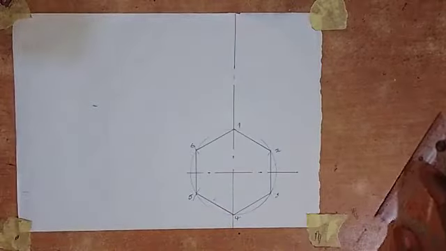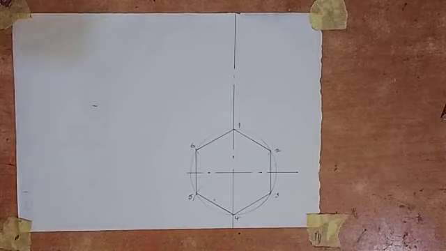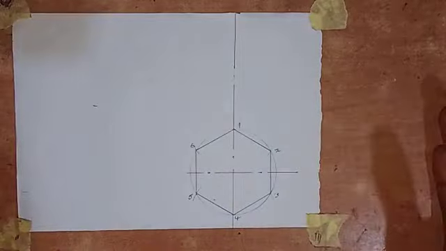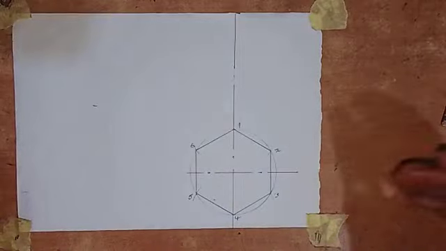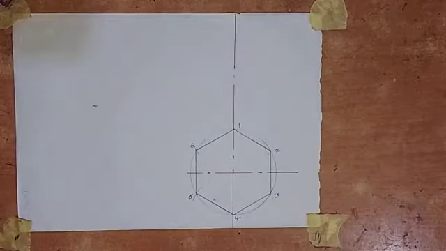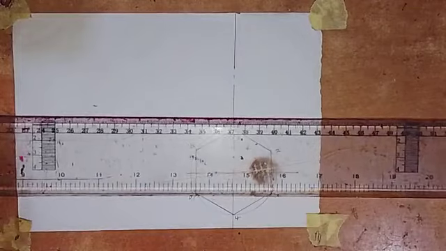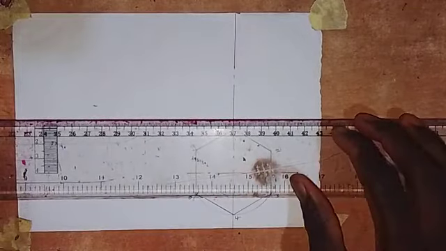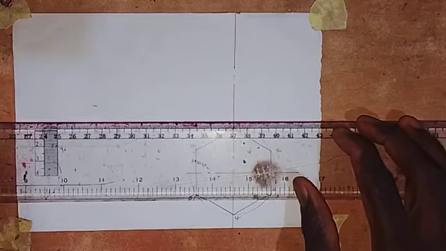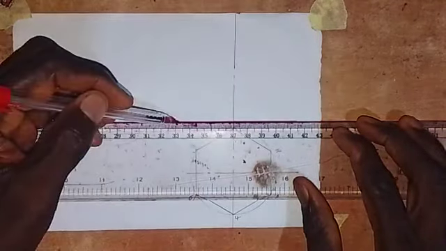Now that we have this, the next thing we are going to do is draw the front elevation. We have drawn the plan, so we now need to go up and produce the front elevation here. So let's see how that can be done. All you have to do is come up a little bit and draw a horizontal line. So here we have this horizontal line.